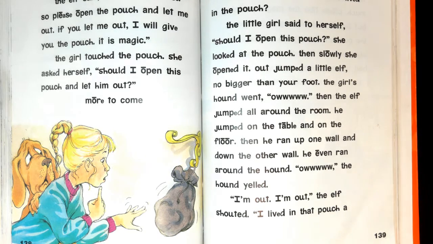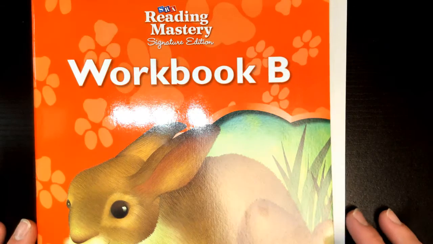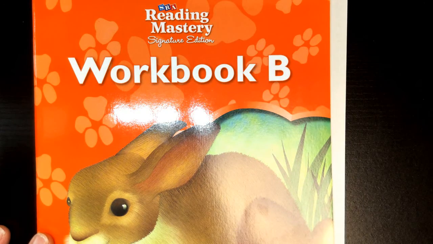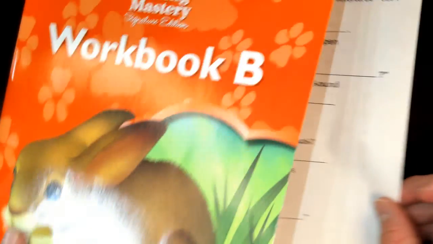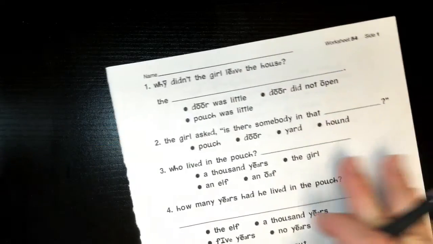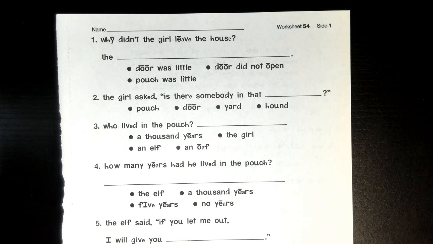All right, my friends. Let's go ahead, put our reading books away for now. And what I want everybody to do now is get out Workbook B. Okay? And everybody should open up Workbook B to Worksheet 54. And that's going to say Side 1.